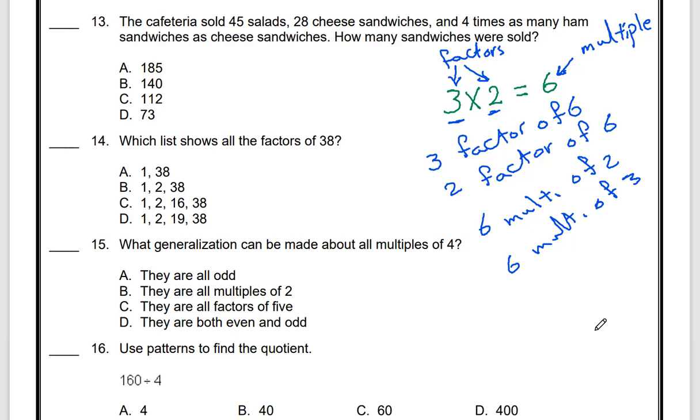So factors and multiples are related. We cannot separate them. You cannot think of the factors without thinking of the multiples, or think of multiples without thinking of factors. We have a very important concept here, which is prime numbers. Before I move to prime numbers, I will stop here. If you have any problems, please ask.